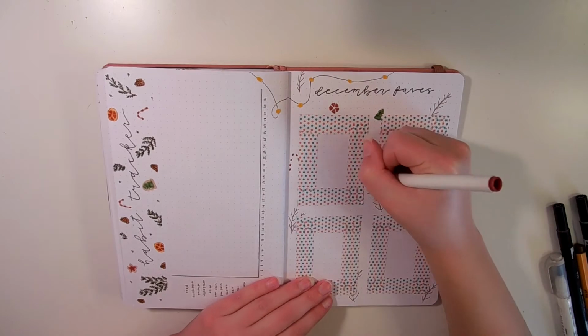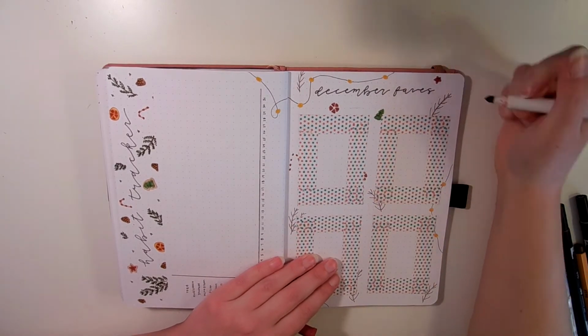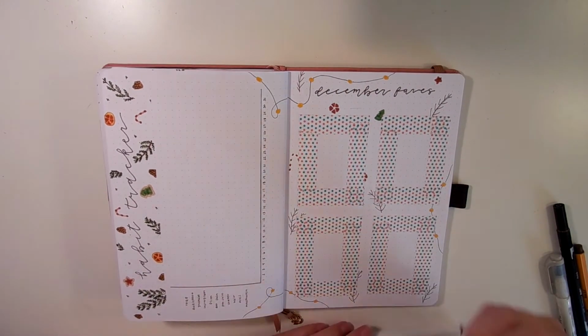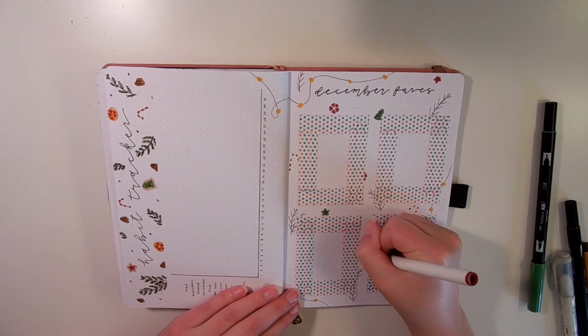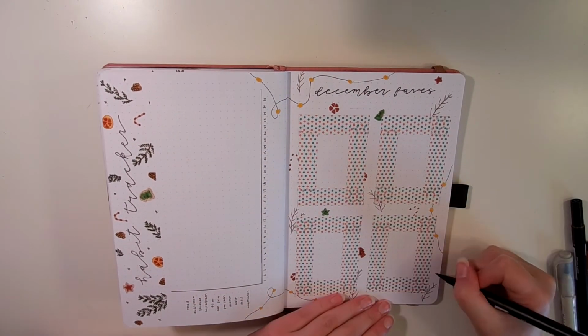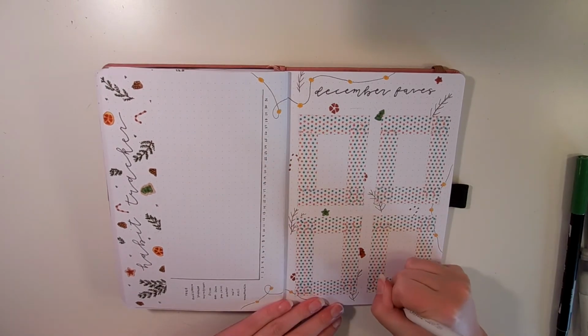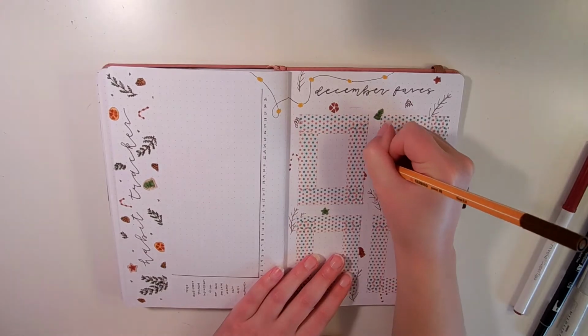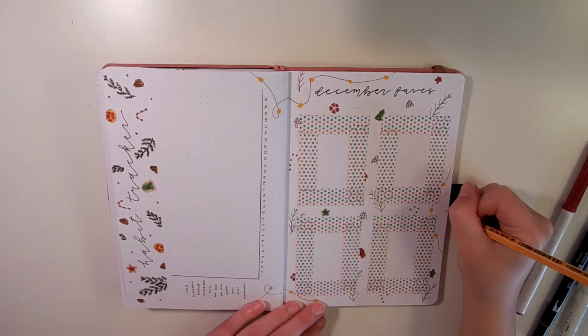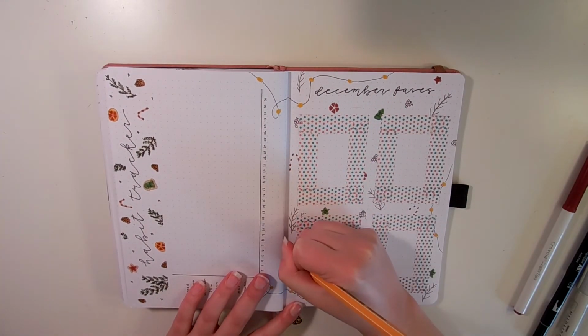So as you can see, once again, drawing those patterns, I put some lights connecting the habit tracker to the December favorites page. And I also have these little bits of washi tape to mark off these boxes. I wanted to get that sharp line look without having to draw a line for the actual boxes for the sections of my favorites this month, if that makes sense.